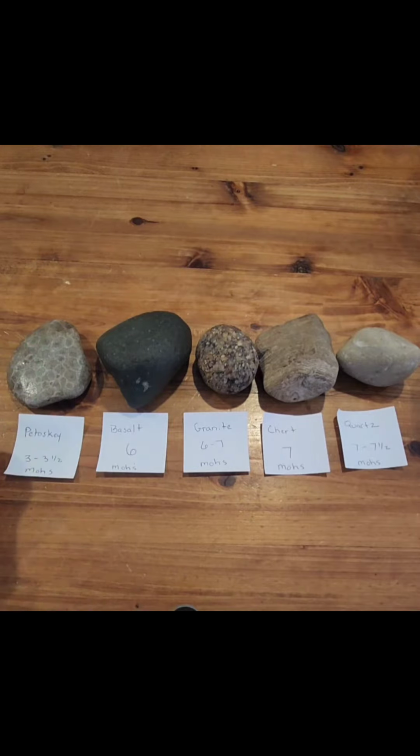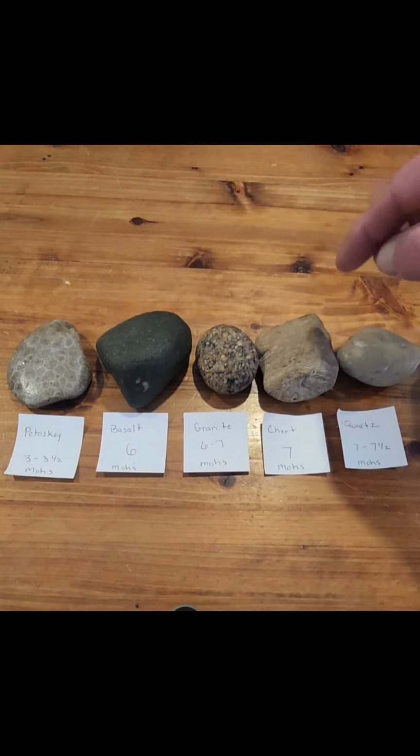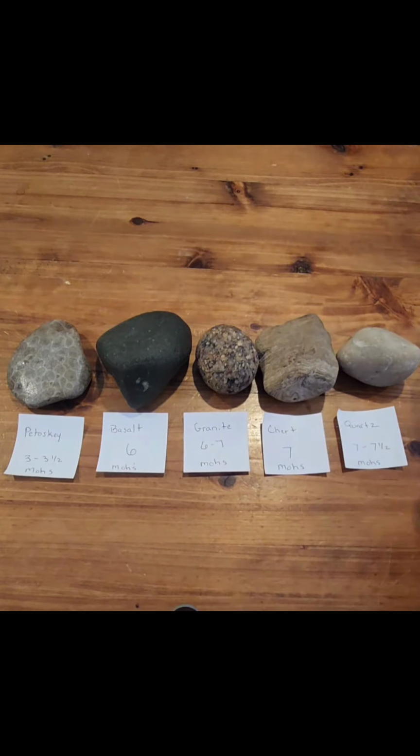I've got some specimens here in front of me. Petoskey, which is 3 or 3.5 on the Mohs scale. Basalt, 6. Granite, 6 to 7. Chert is 7. And quartz is 7 to 7.5. Now, follow close because this is where it gets kind of sticky.